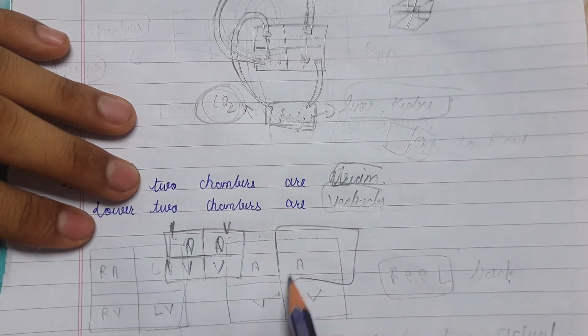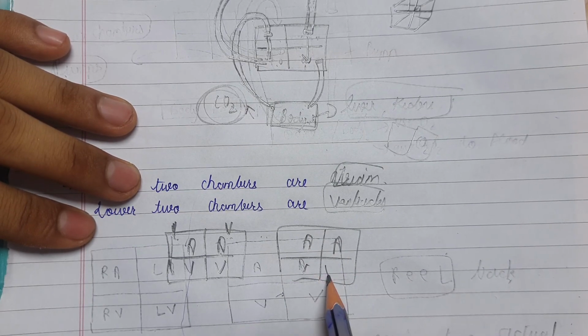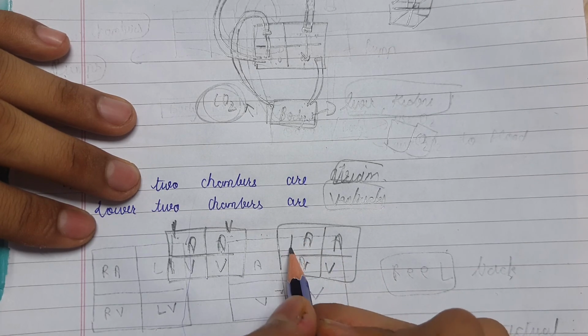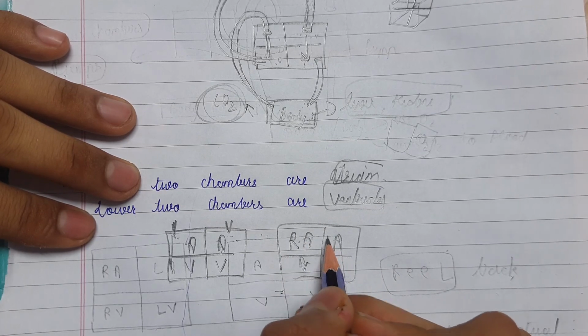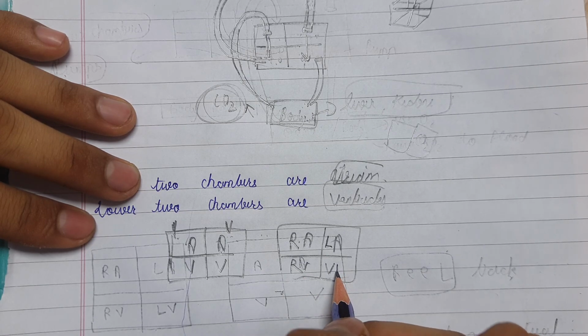So the upper two chambers are atria and the lower chambers are ventricles. Now this upper chamber is the right atrium, this is the left atrium, this is the right ventricle, and this is the left ventricle.